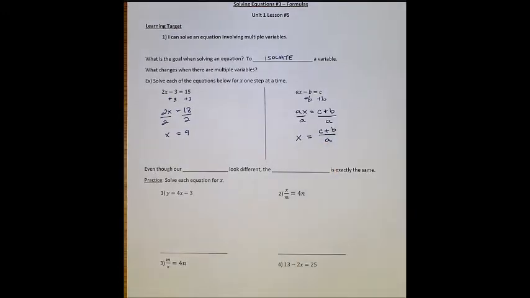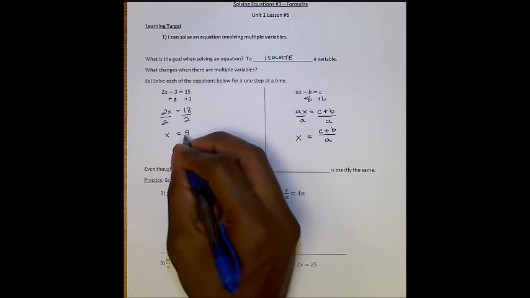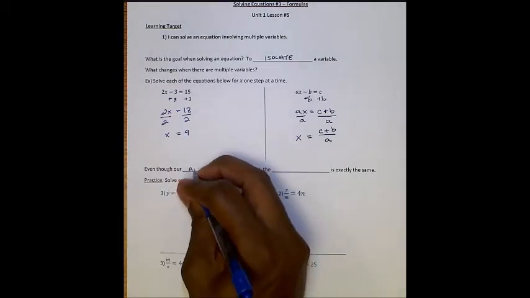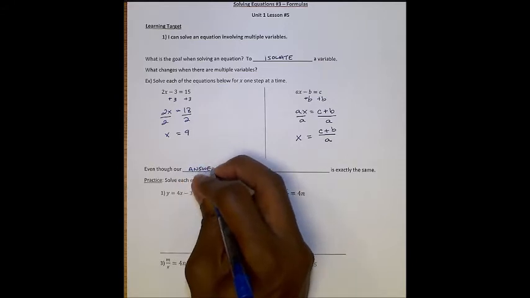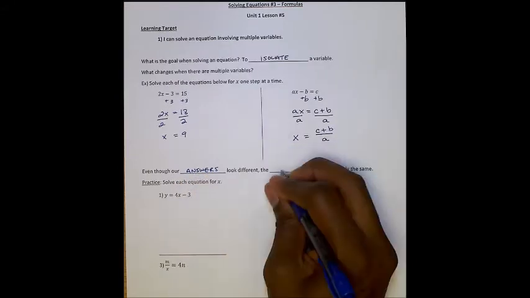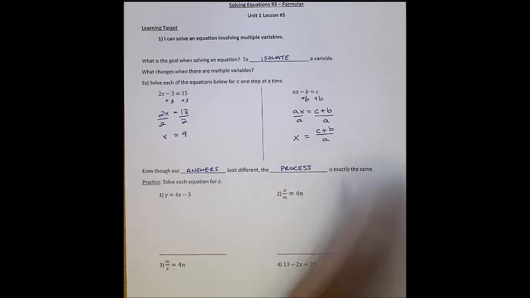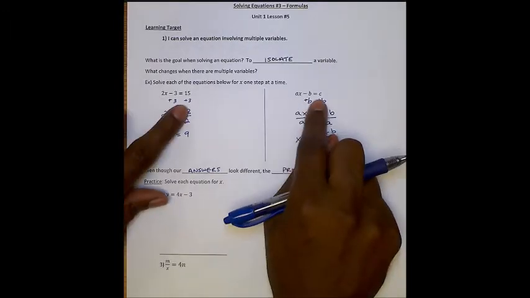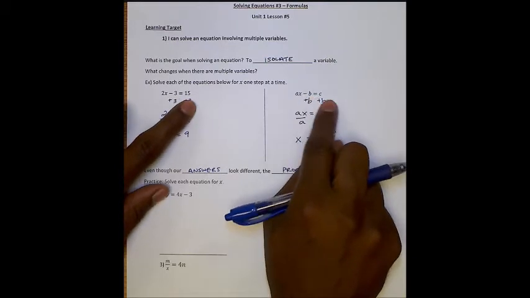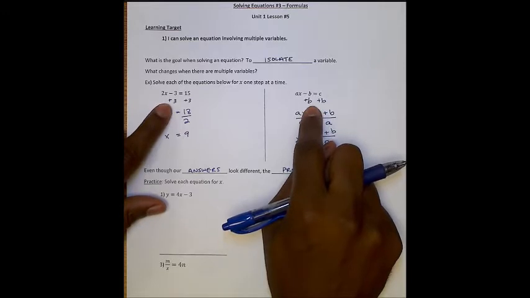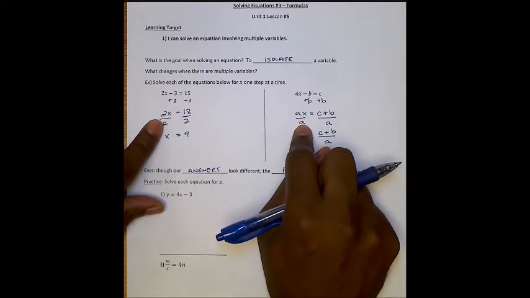You might think that's confusing, but if you look at these problems, even though our answers look different, the process is exactly the same. The process does not change at all. We asked ourselves the same questions on both sides, and actually, a is 2, b is 3, c is 15. Everything is exactly the same. Plus 3, plus b. Divided by 2, divided by a. Our answer is x equals 9.